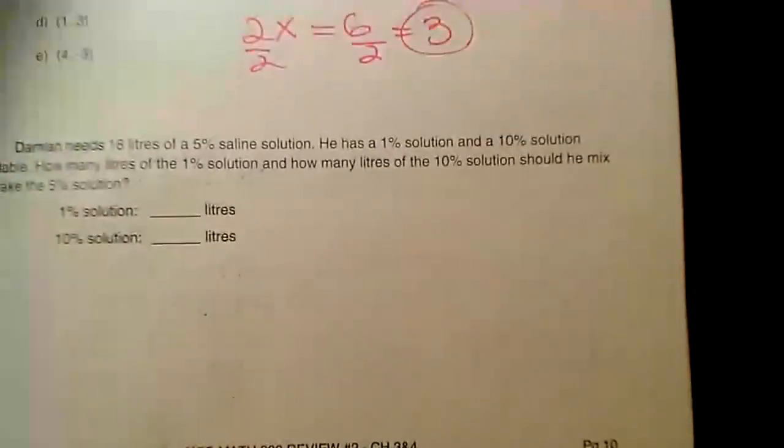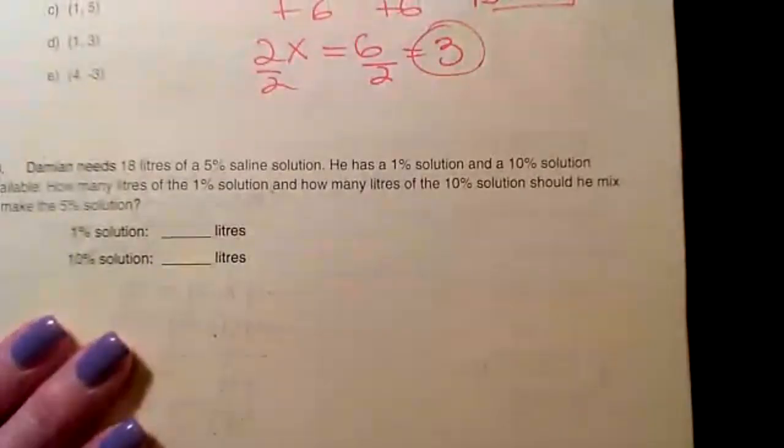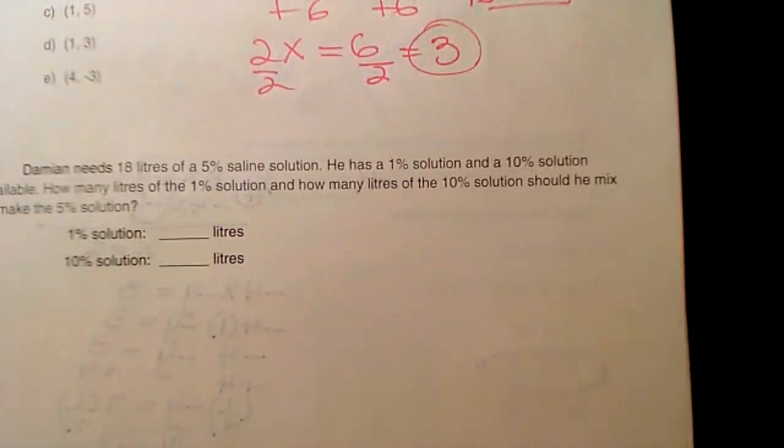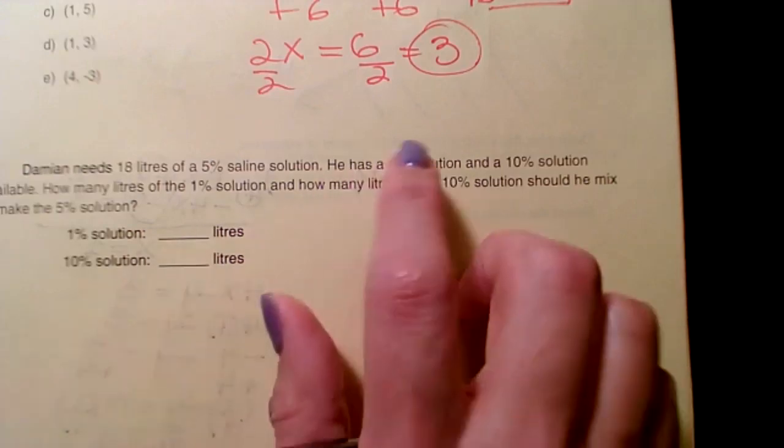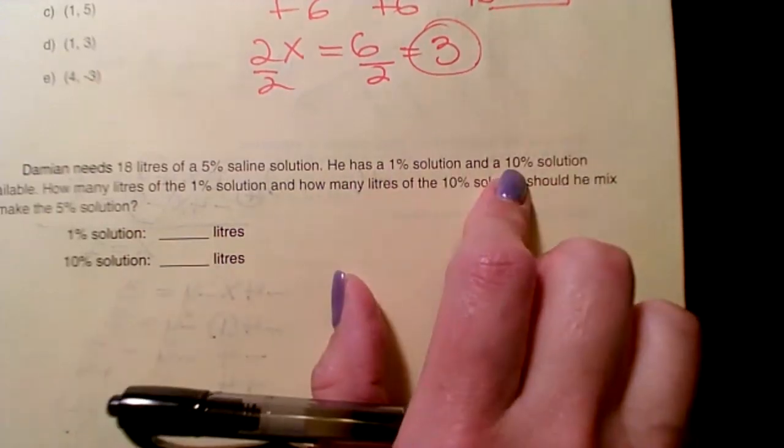Now, let's do this one. He needs 18 liters of a 5% saline solution. He has a 1% and a 10% solution.